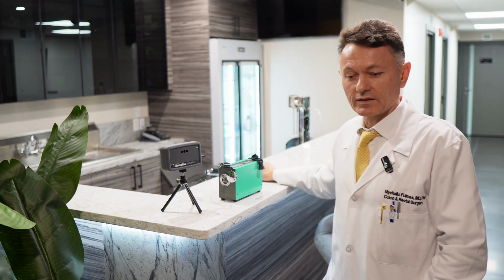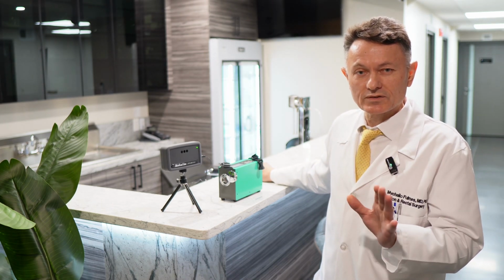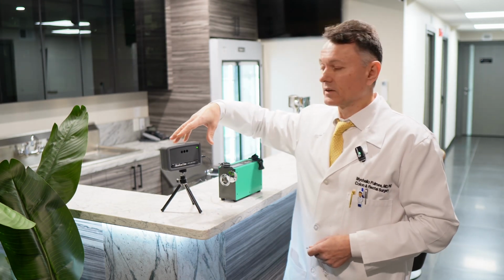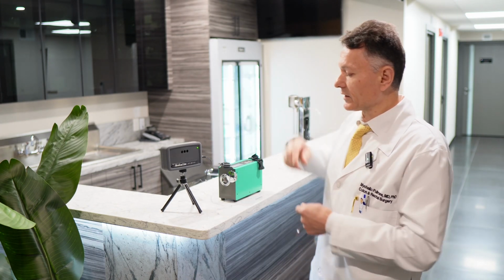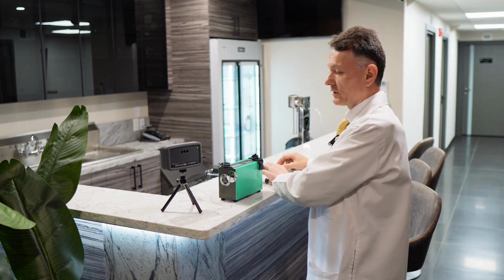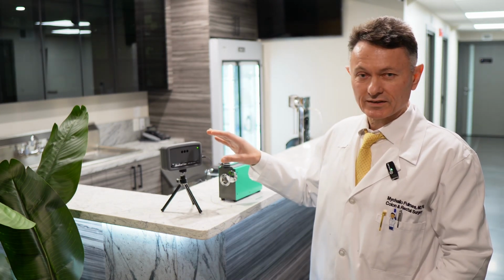First of all, it's not for any healing diagnostic purposes. It's my disclosure. This is a generator of negative ions, and I'm going to prove to you that this machine or unit generates only negative ions.